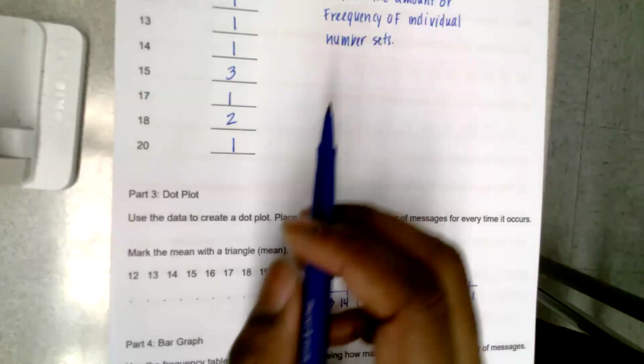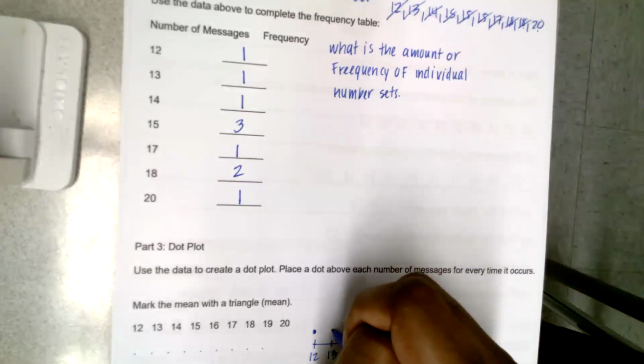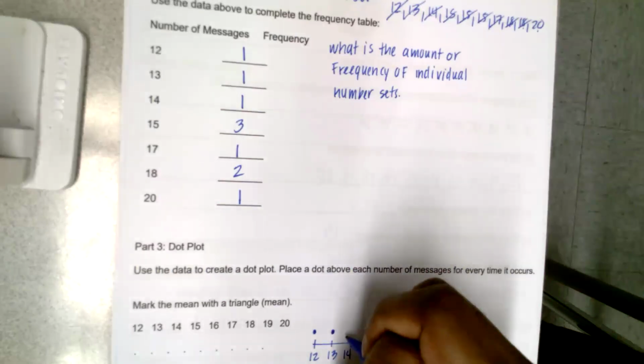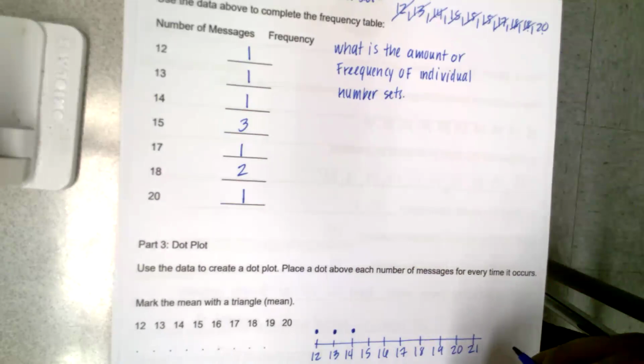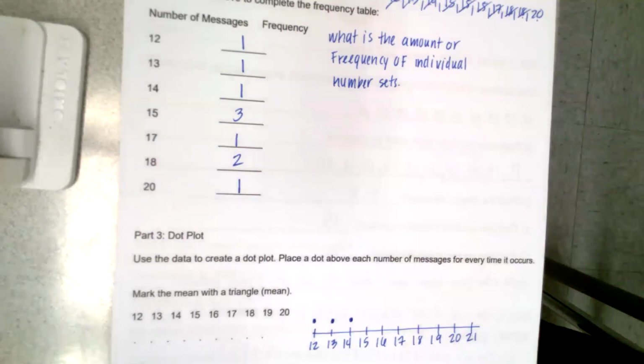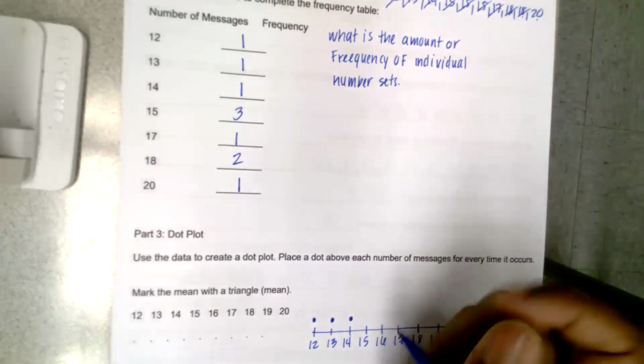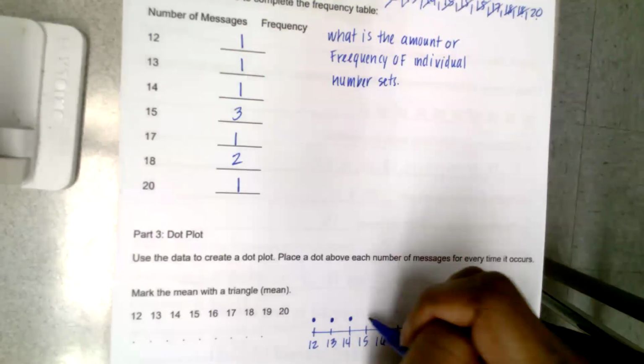now using the frequency table, you can help. We know it's 1 12, so you want to put 1 dot. You know it's 1 13, so you want to put 1 dot. It's 1 14, so you want to put 1 dot. You know it is 3 15s, so you want to put 3 dots.